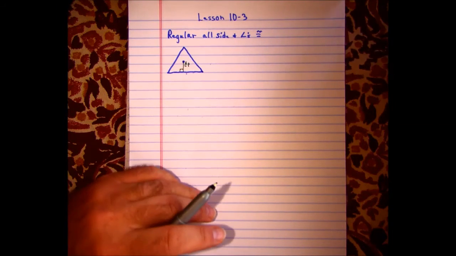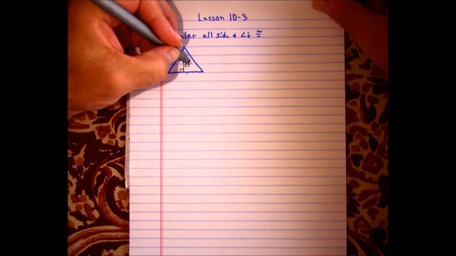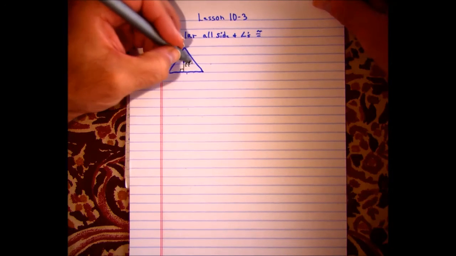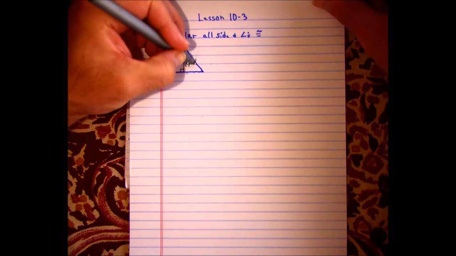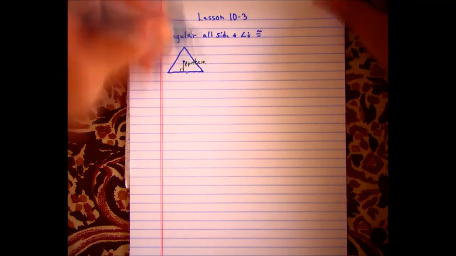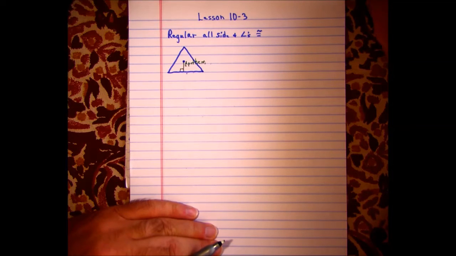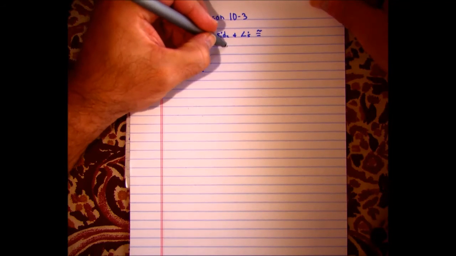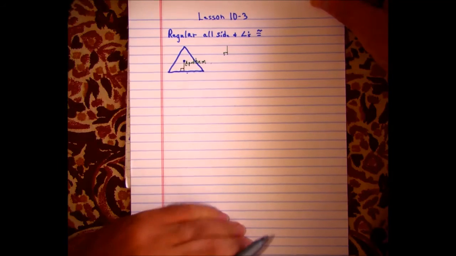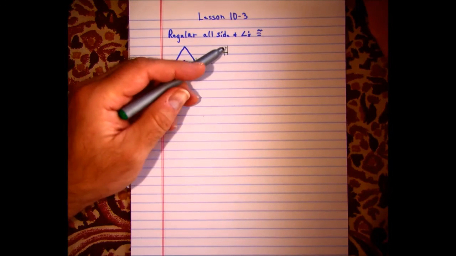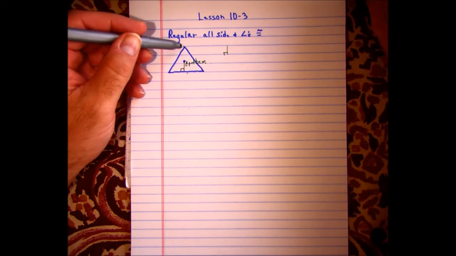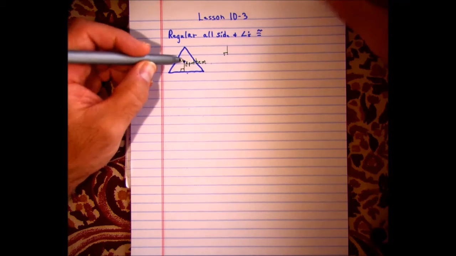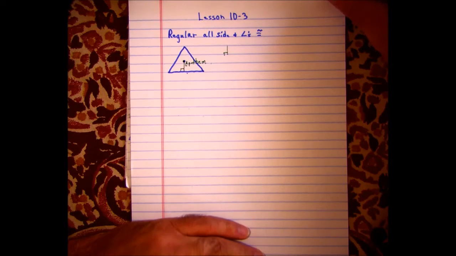You know, not opossum, but apothem. Or some people call it apotheum. It is very similar to an altitude. Notice, they both form right angles. The difference is an altitude starts at a corner and apothem starts in the middle. But they both form right angles.